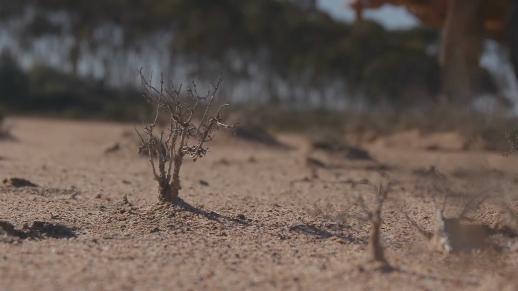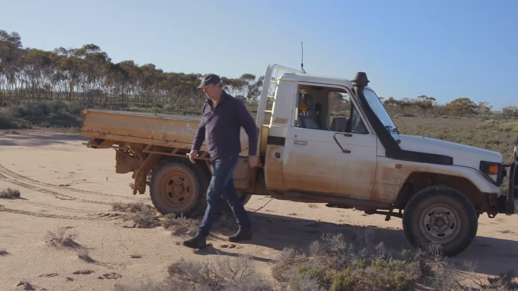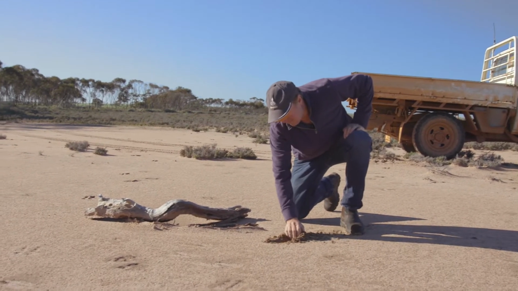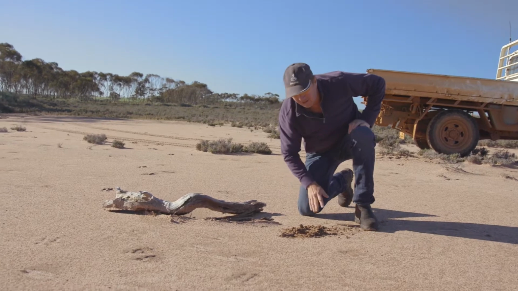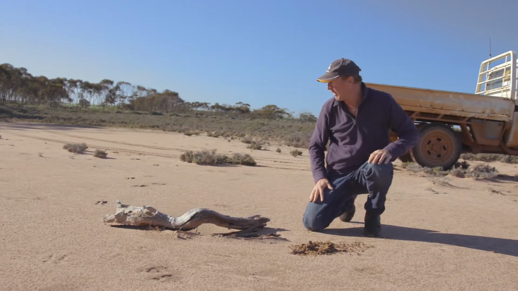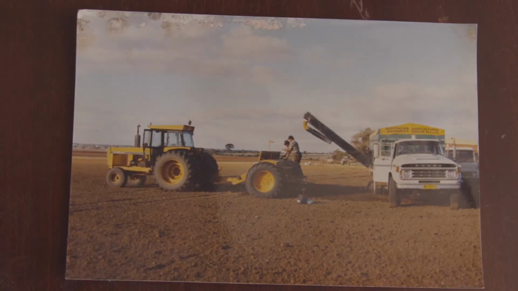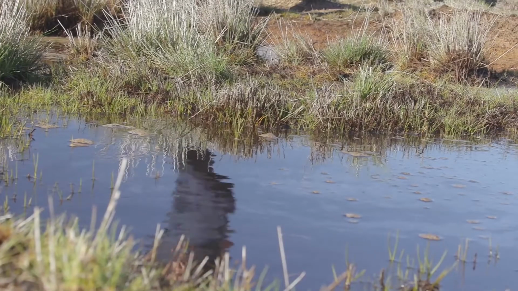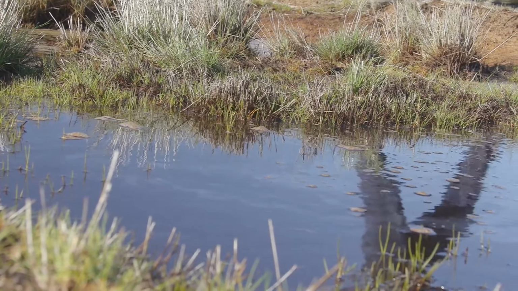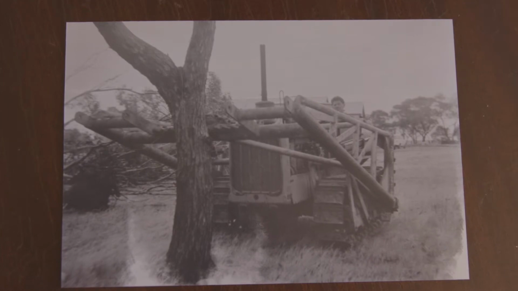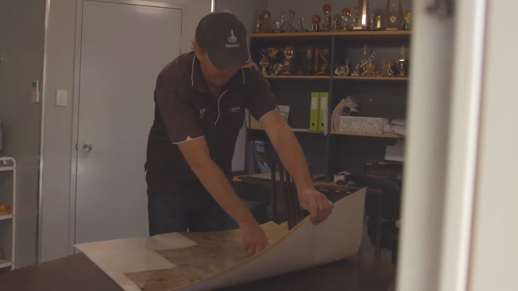So the whole area was a salt scald like this. We can see it's compacted, it's shallow, it's saline, we've got no plants on it. The old timers grew some really good crops through here. And then in the 70s the water table started rising because of the water imbalance we've created by clearing the remnant vegetation.